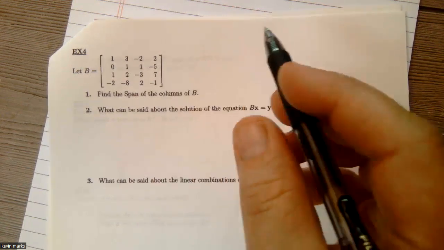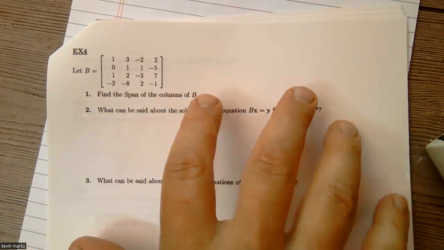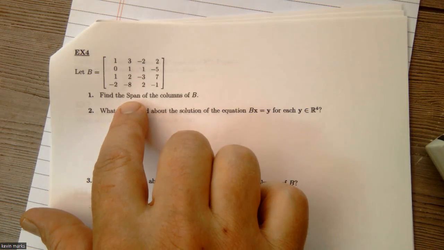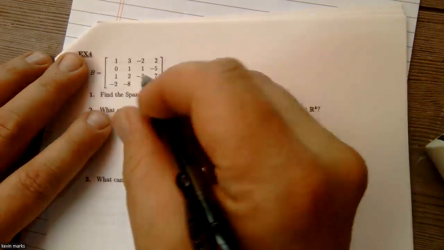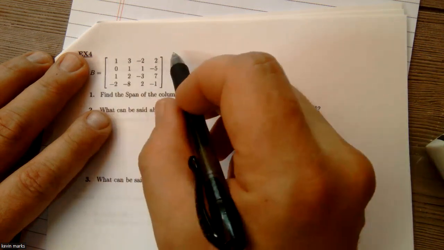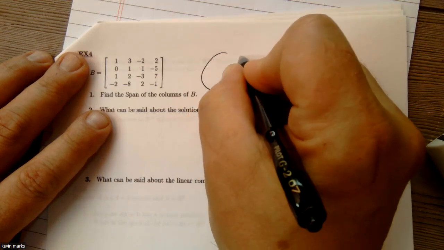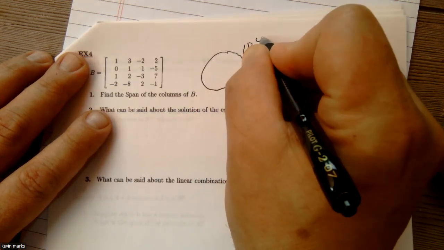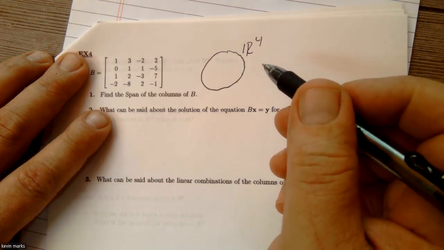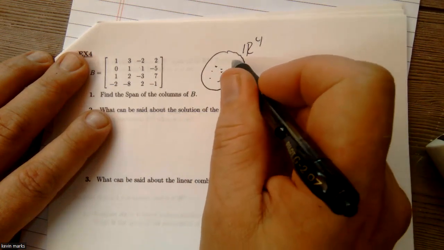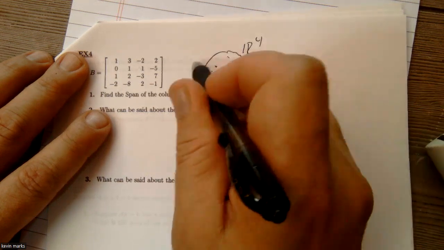Now, when you think of span, think of this giant list of all of the vectors that can somehow be produced from some linear combination of these. So, first off, what would be the ultimate goal? Since we're talking about four, 1, 2, 3, 4, maybe we're talking about all of our four. So maybe we can get to some of them, and maybe there are some that we can't get to, or maybe we can get to all of them.